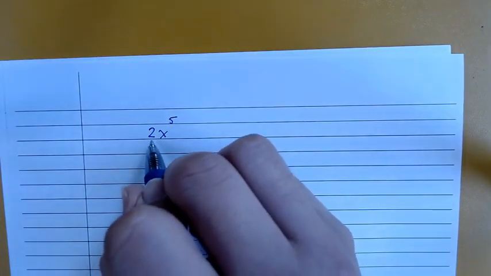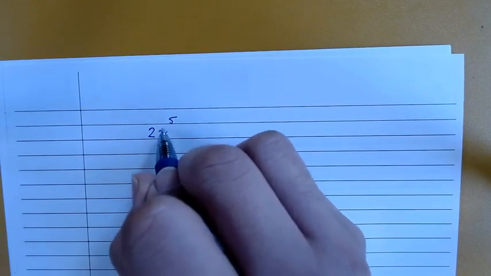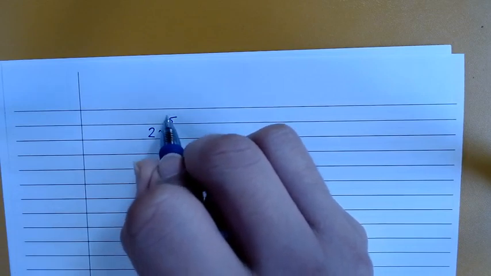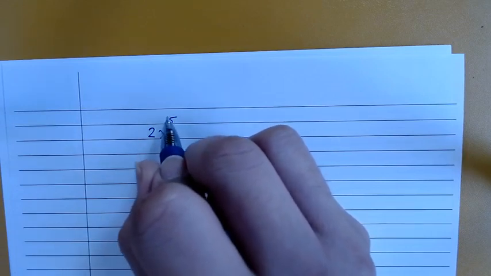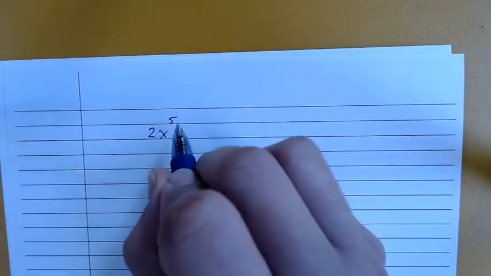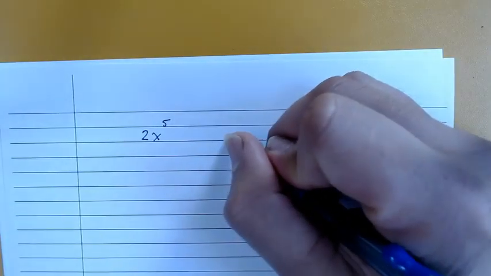This can be any number we like. This can be any variable we like. And if we like, we can even have more than one variable. The power does have to be a whole number. 0, 1, 2, 3, 4, 5. No negatives, no fractions or decimals. An expression that looks like this is called a monomial.